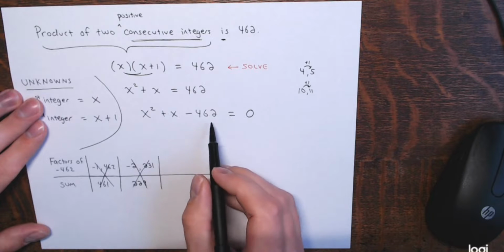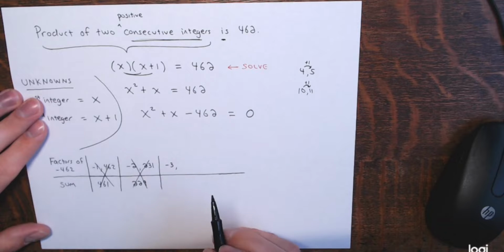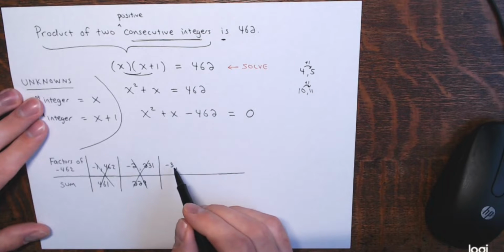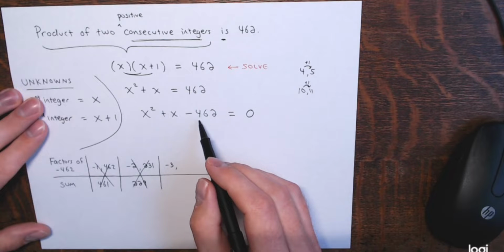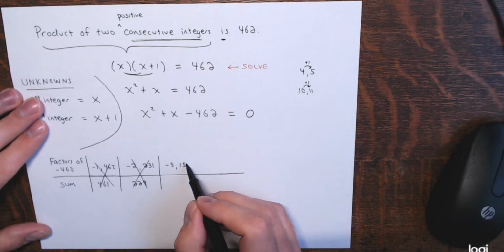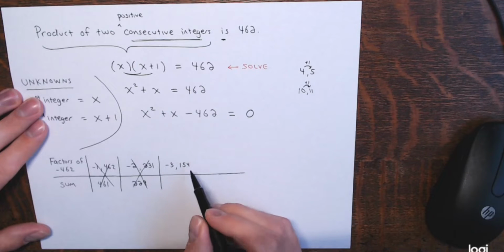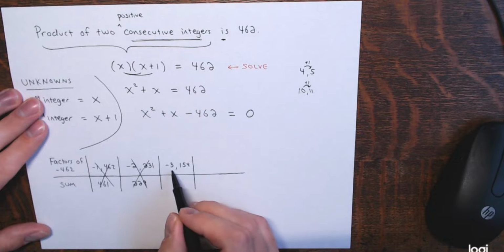3 goes into this, right? Negative 3. You can use a calculator to help you out, that's fine too. Let's see, 3 goes into 462 154 times, because that'd be 450 plus 12. And then if you add these up, that's 151.